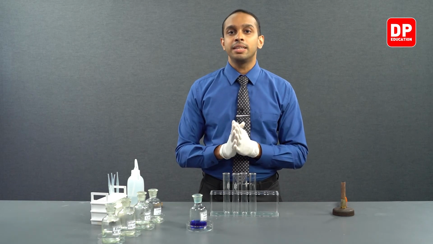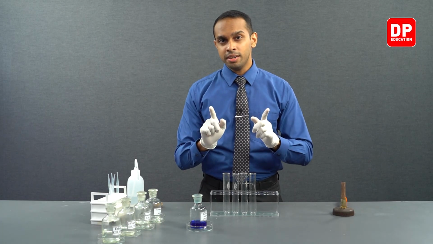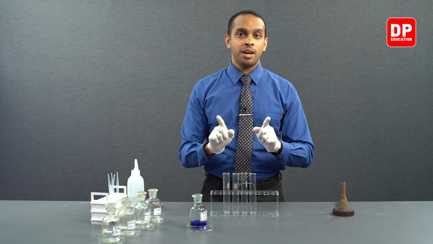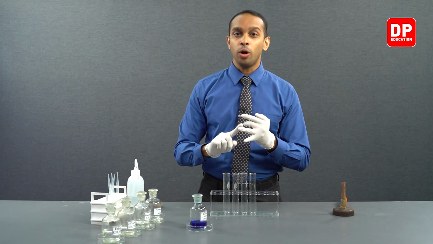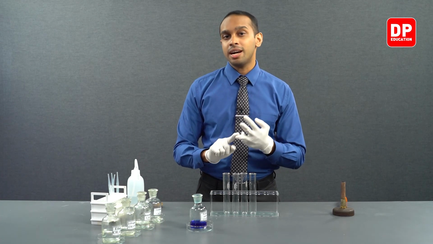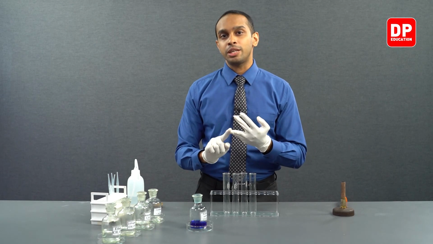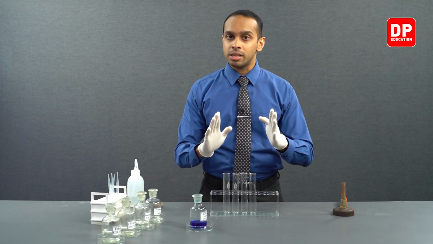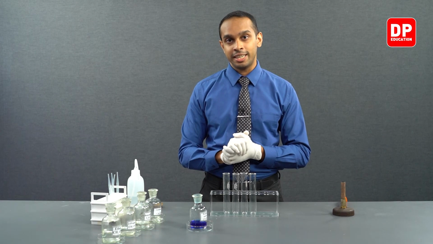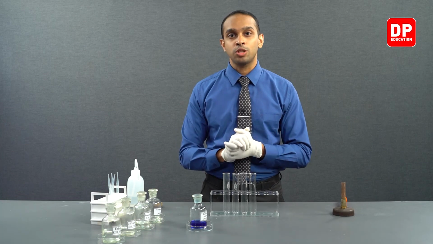Fehling's solution will react with aldehydes, especially aliphatic aldehydes, and form a brick red color precipitate. However, Fehling's solution does not react with ketones, and also it does not react with any aromatic aldehydes. So it only answers to aliphatic aldehydes. Aliphatic ketones, aromatic ketones, and aromatic aldehydes will not answer to our Fehling's test here. So let's move on and see if we can notice these observations.